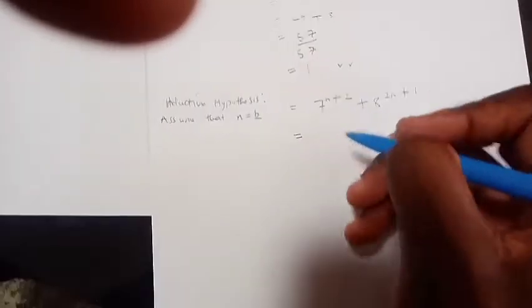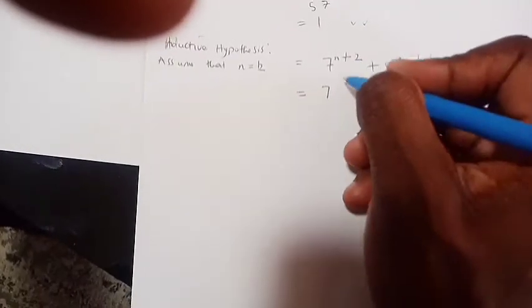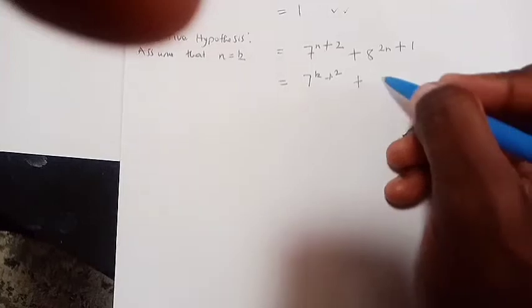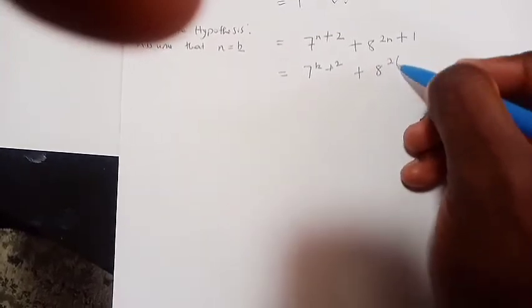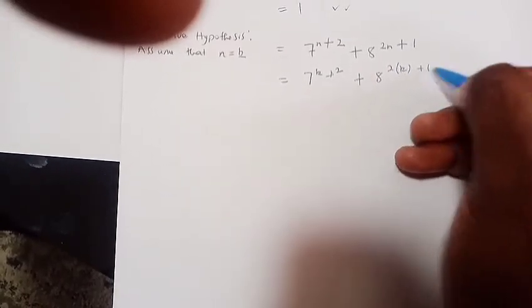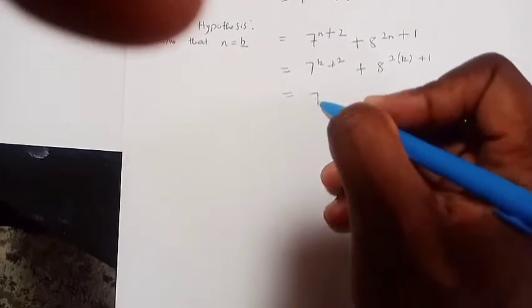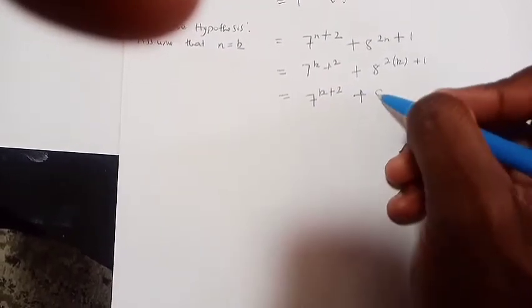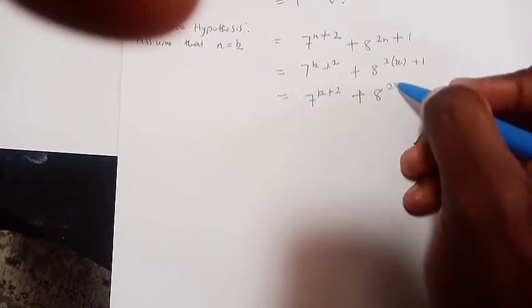So we write 7 to the power of k plus 2 plus 8 to the power of 2 multiplied by k plus 1. We simplify this to 7 to the power of k plus 2 plus 8 to the power of 2k plus 1.